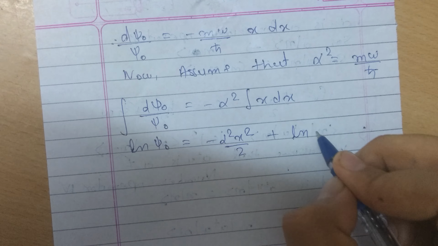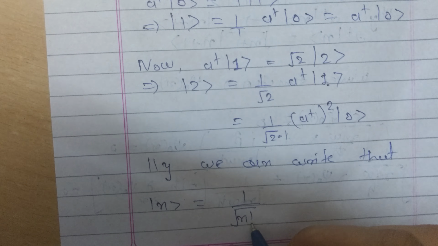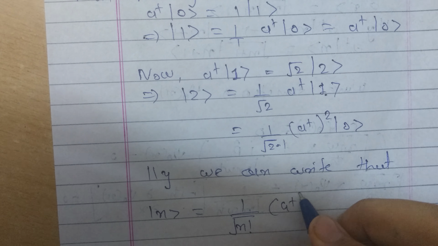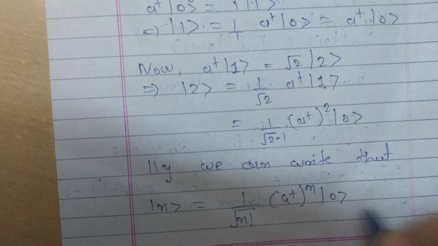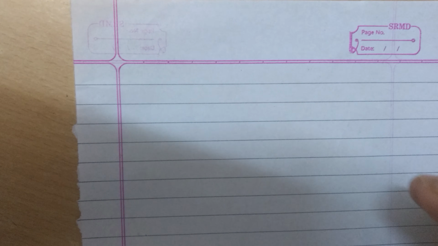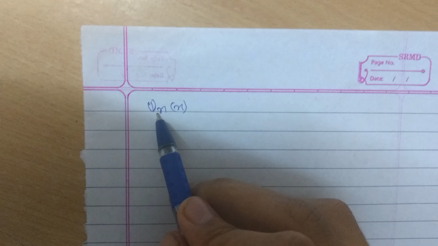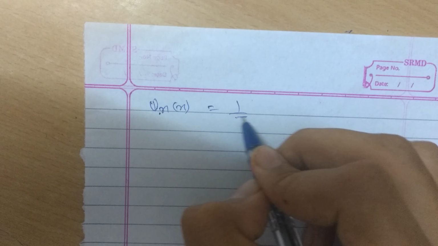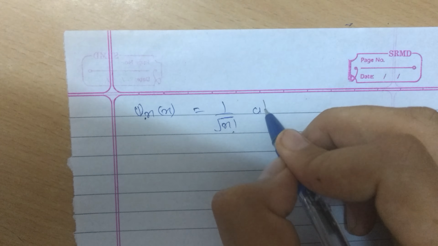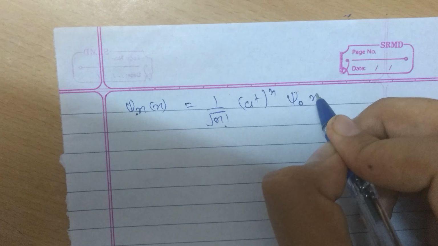Similarly, we can write that for the nth state, in terms of the 0th state, the nth state will be 1 upon square root of n factorial a† raised to n acting on the 0th state. So basically ψₙ(x), the wave function for the nth state, will be 1 upon square root of n factorial a† raised to n acting on the 0th state.